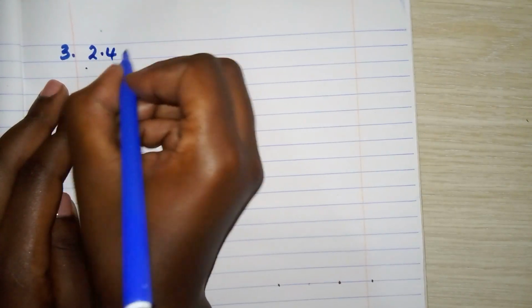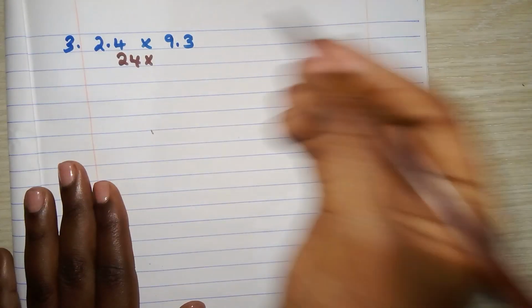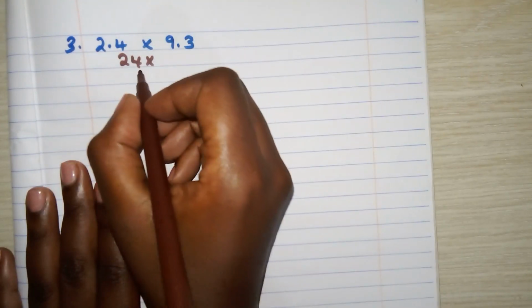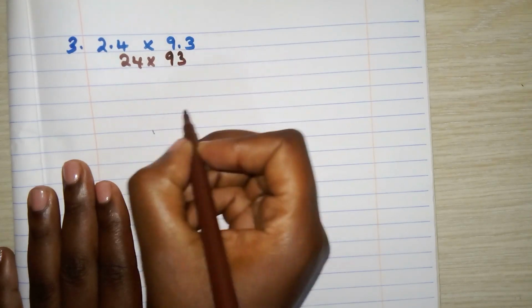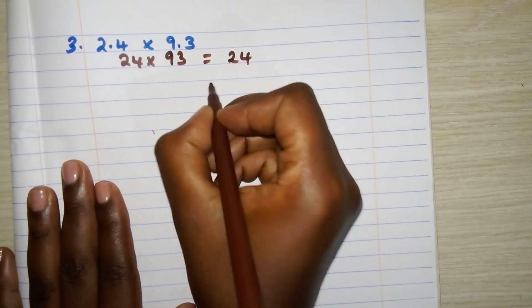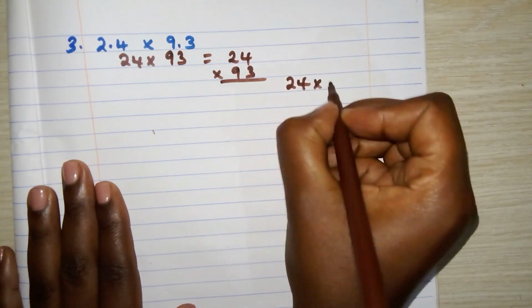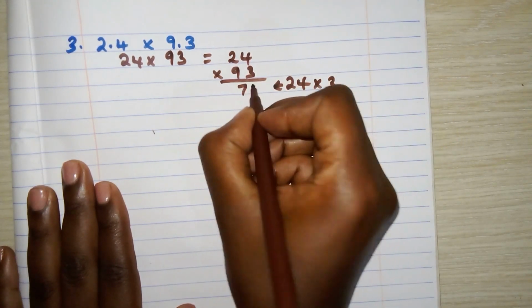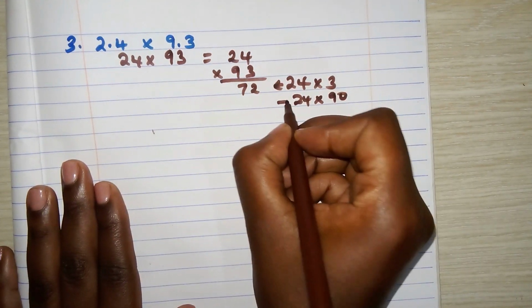So 2.4 times 9.3. So ignore the decimal point and do it as a whole number. 24 times 93. So here we have 24 times 3, that is 72, and 24 times 90.